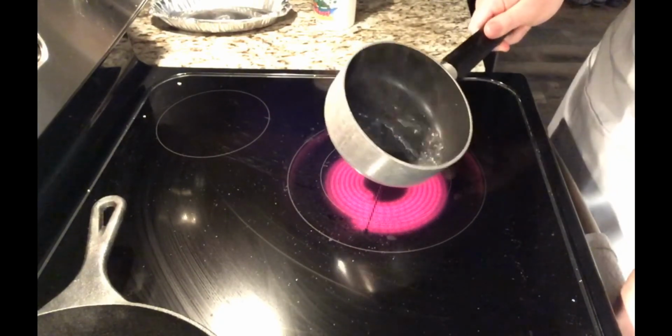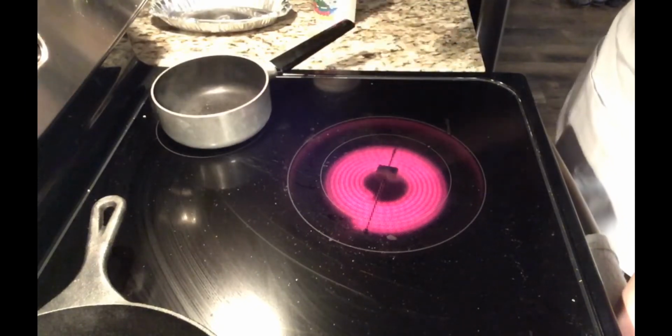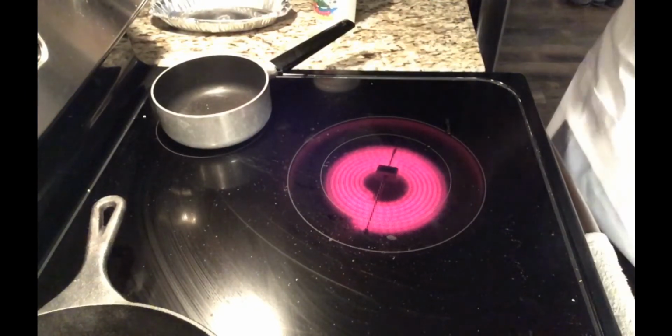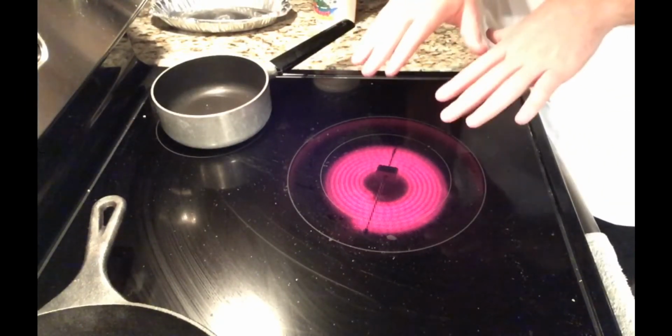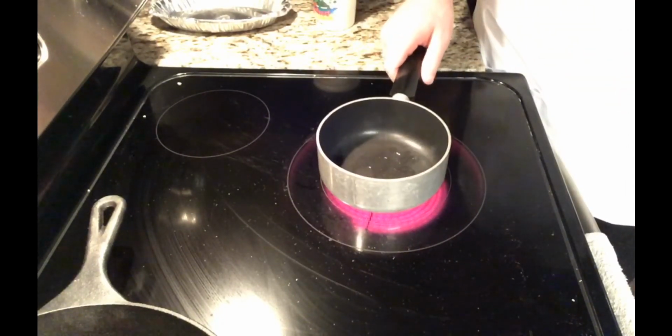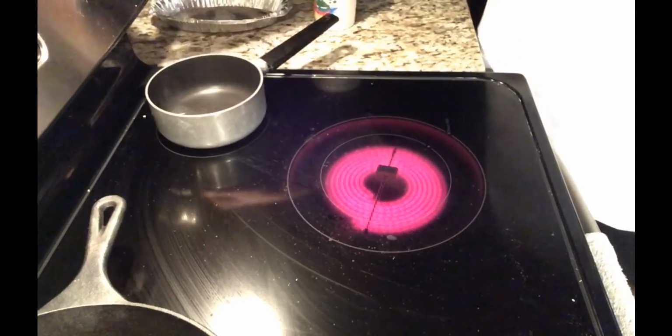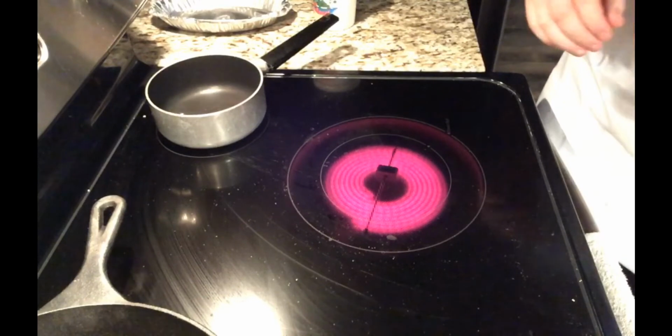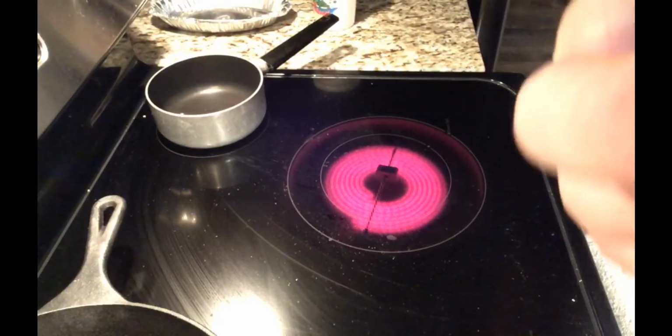This dish did not create the energy. The pan was not the source. It was conducted energy. The energy of the stove conducted through this solid metal, which transferred the energy into the water that's inside. We're going to look at this on paper, and then we'll have an assignment on this.